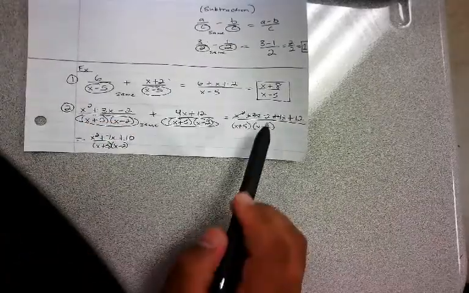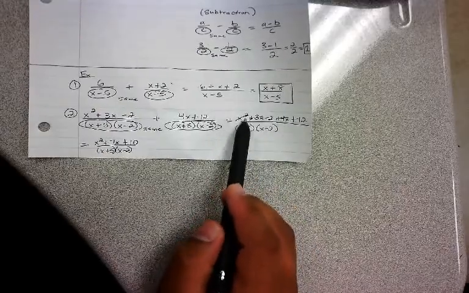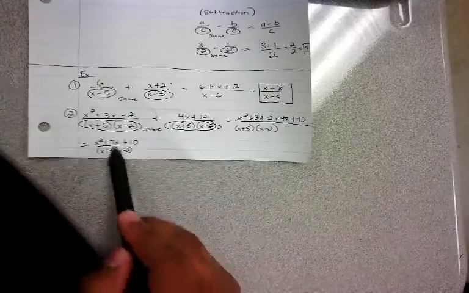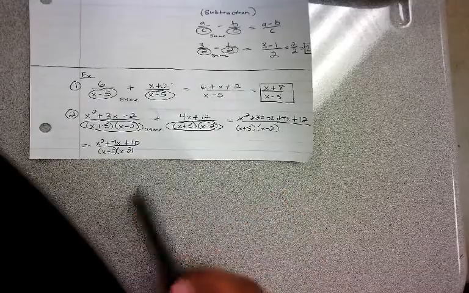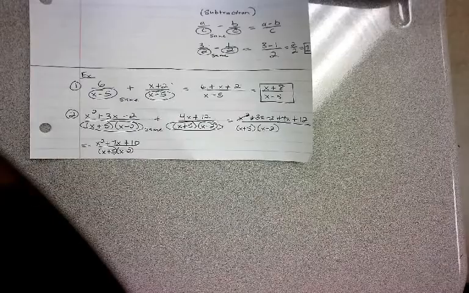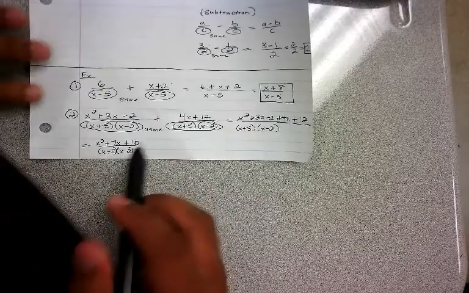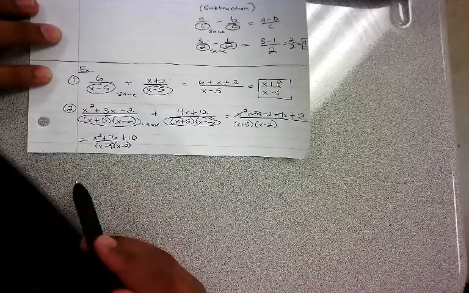Like I said, I just combined all my terms over here that are the same. So x squared didn't have any like terms. There was 3x and a 4x, so I combined them to 7x. And then there's a negative 2 and a positive 12, so I combined them to a positive 10. But we are not done at this point. Now, you can still break this down. You can still factor it out.